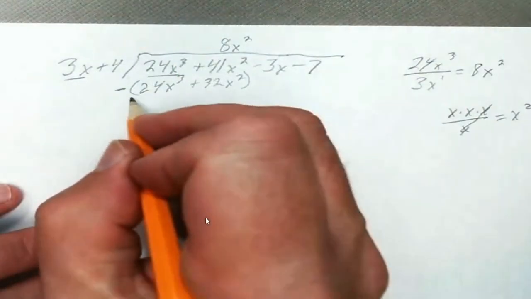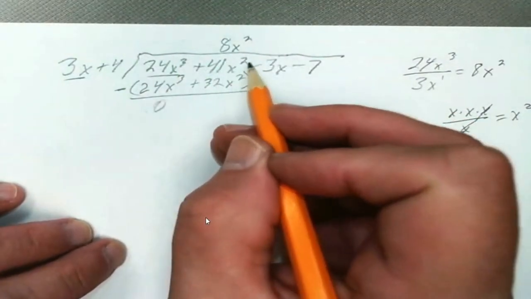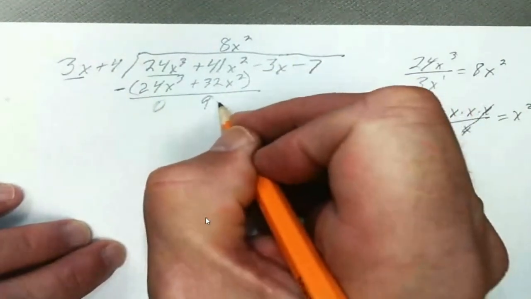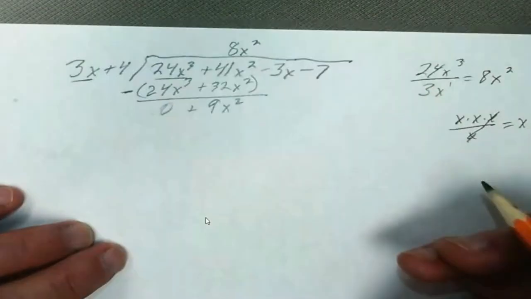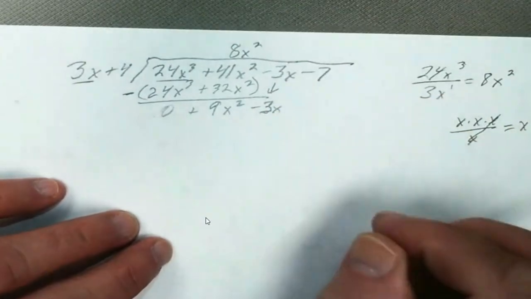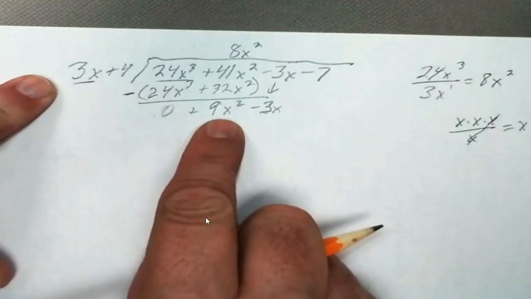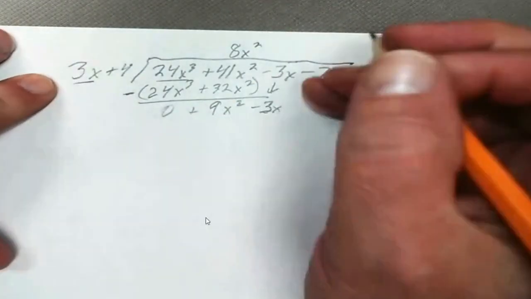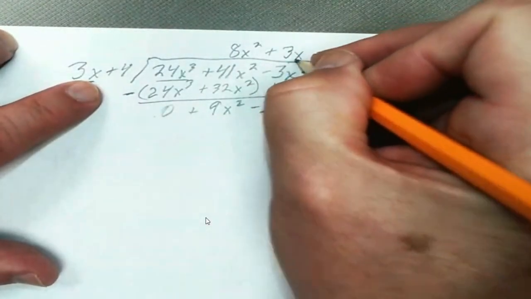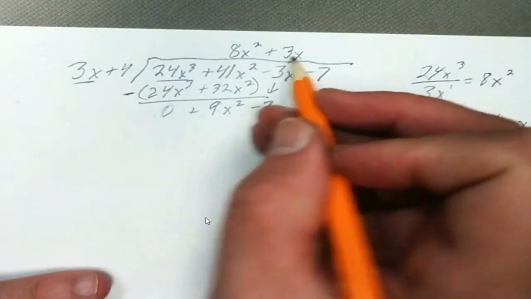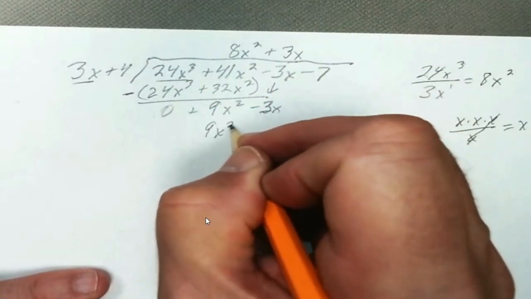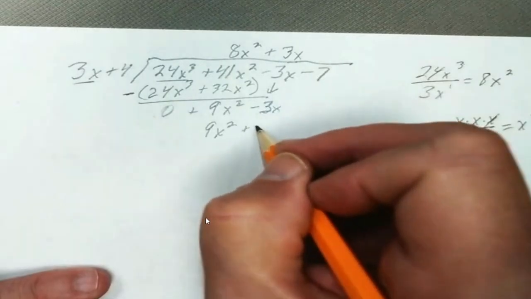24x to the third minus 24x to the third is 0. 41x squared minus 32x squared. Well, that leaves 9x squared. It's a positive. Bring down the next term, minus 3x. So how many times does 3x divide into 9x squared? Well, 9 divided by 3 is a positive 3. X squared divided by x is just an x. So 3x now multiplied over here. 3x times 3x is 9x squared. 3x times 4 is 12x.